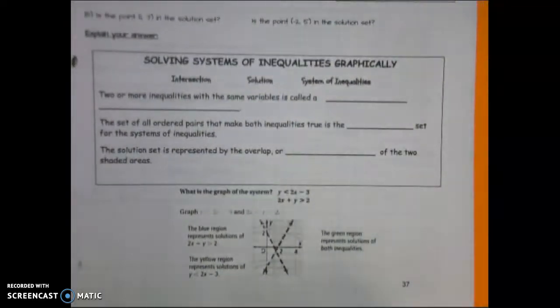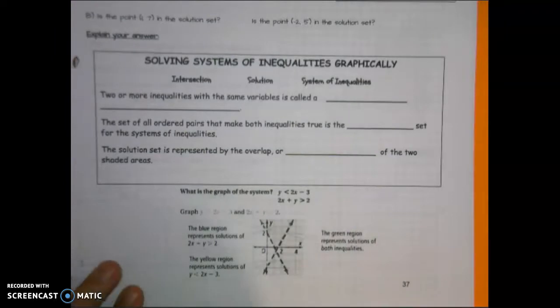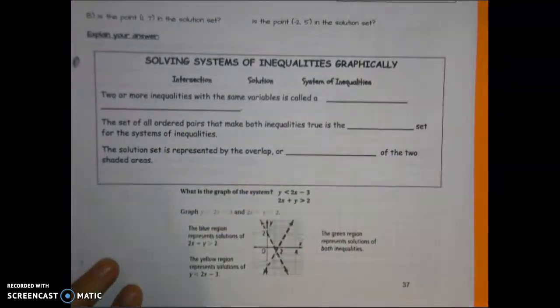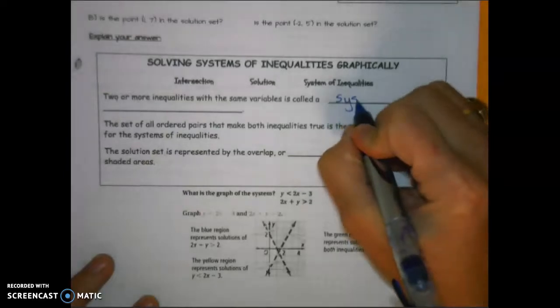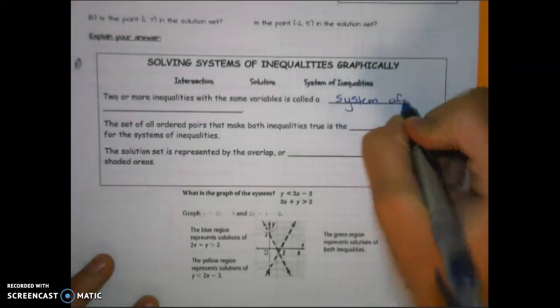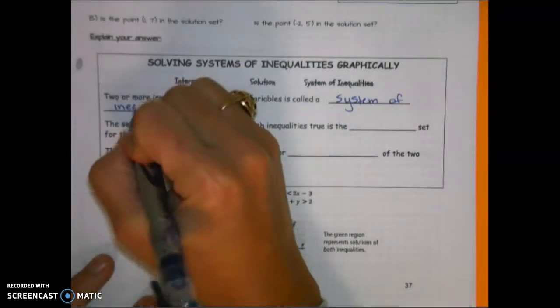Okay, so a system of inequalities really just means two or more inequalities with the same variables. So we're going to fill in the blanks here. Two or more inequalities with the same variables is called a system of inequalities.